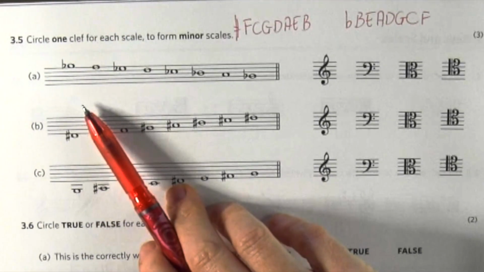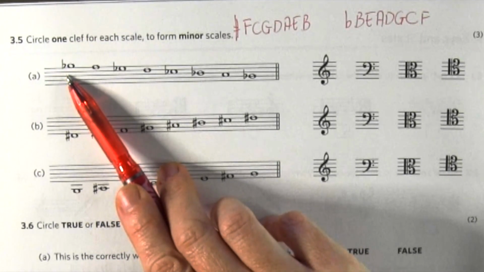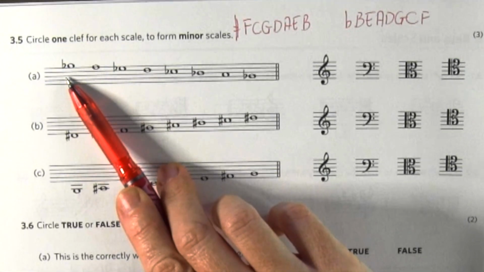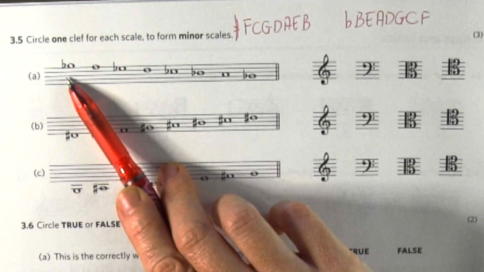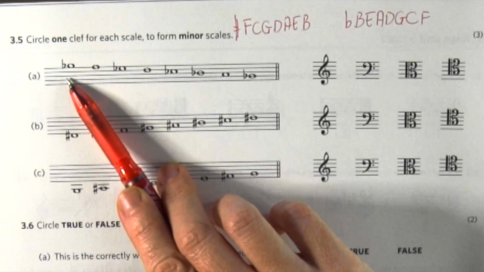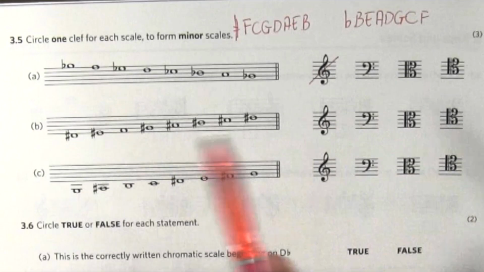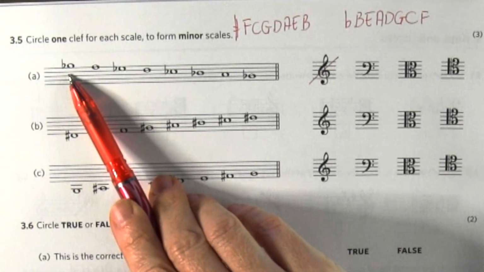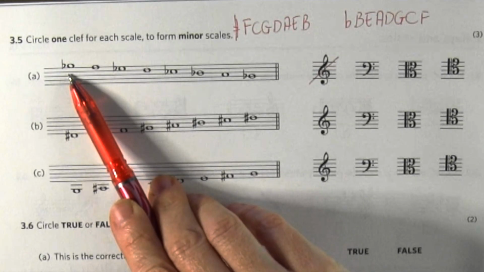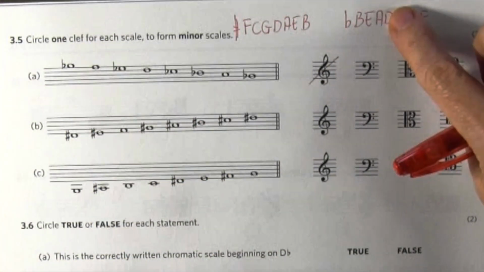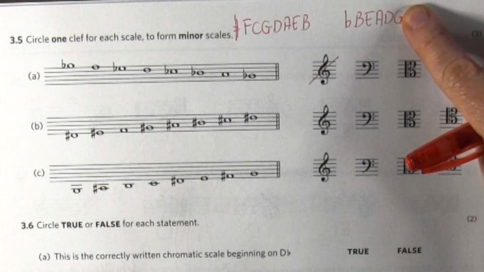Okay, in the treble clef this would be called G flat. G flat minor doesn't exist because it should be the relative minor of B double flat, so it doesn't exist. In the bass clef, this would be B flat. Now, B flat minor does exist, and it's the relative minor of D flat major, and D flat major has 5 flats.